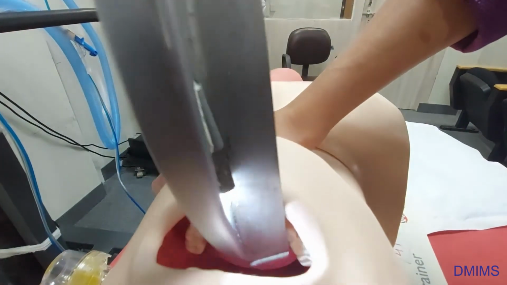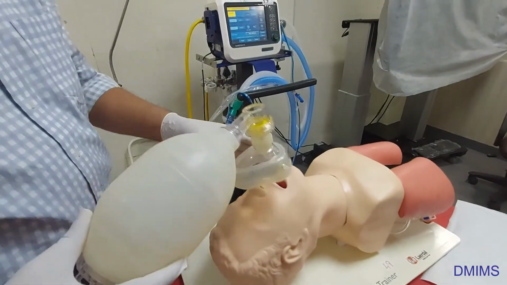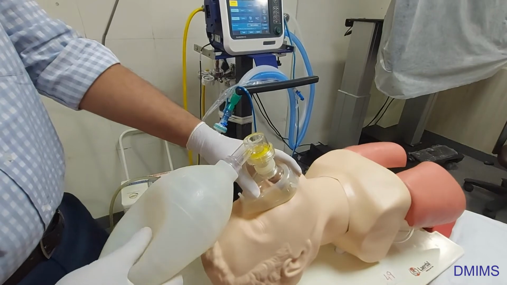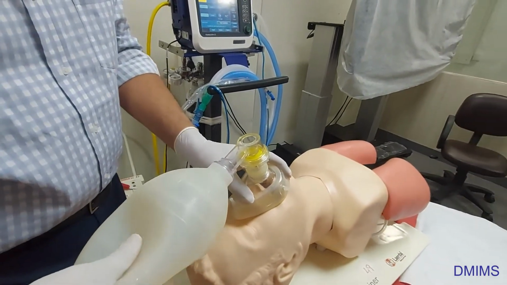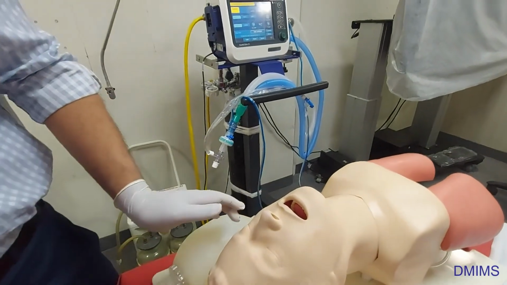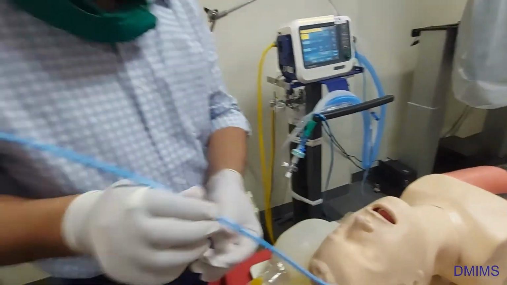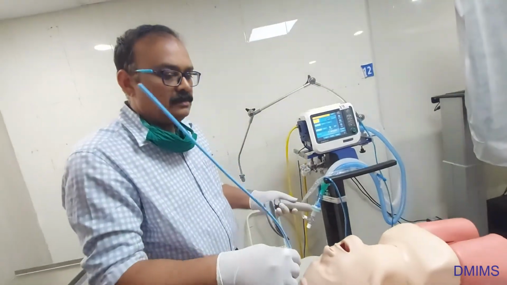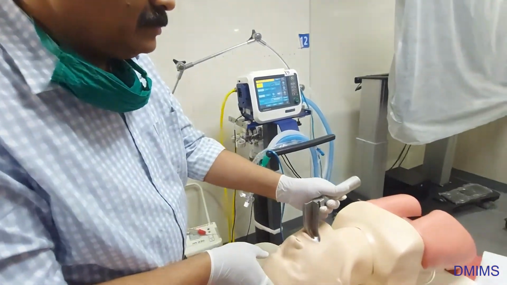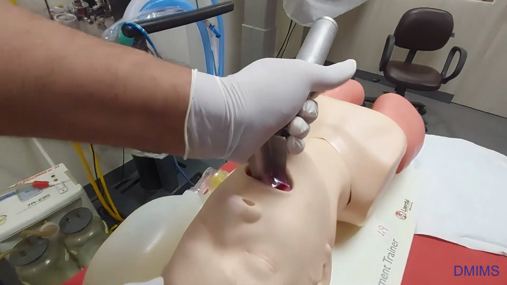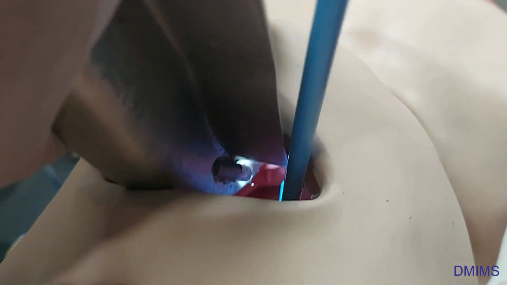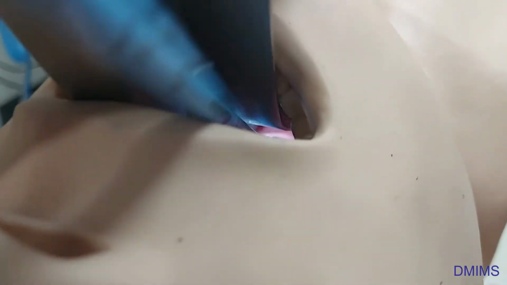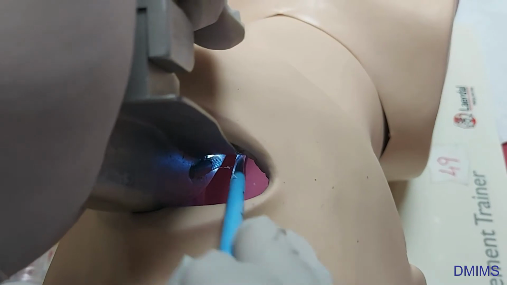So I will stop and come out, because I have to ventilate the patient and oxygenate. These are real difficulties during intubation. Intubation is not always simple. So I did the rescue oxygenation. Now I am taking the bougie. Now I am going in again. Now I can see the cords. I have entered into the trachea.